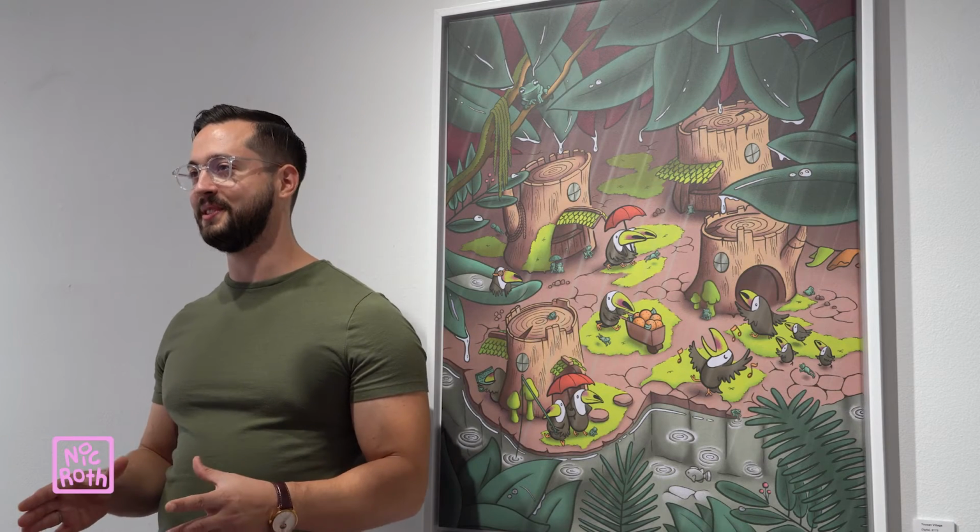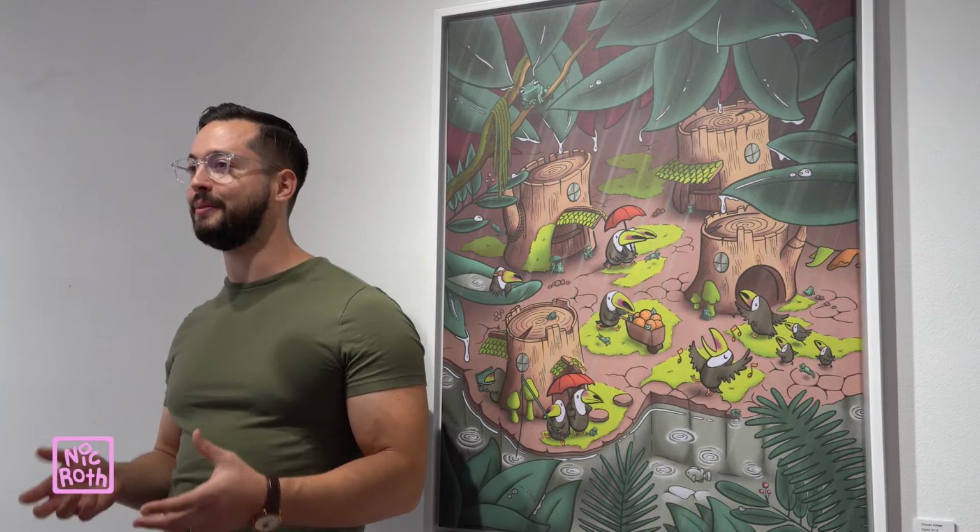This is a really fun piece, but let's keep moving. So this piece was based off the prompt Brazil. They had an entire issue about Brazil, and I chose to do a hidden objects piece. So you have to go through and find all the frogs.